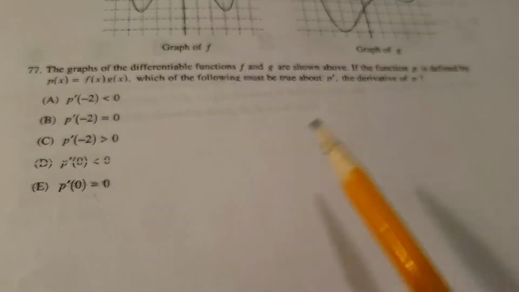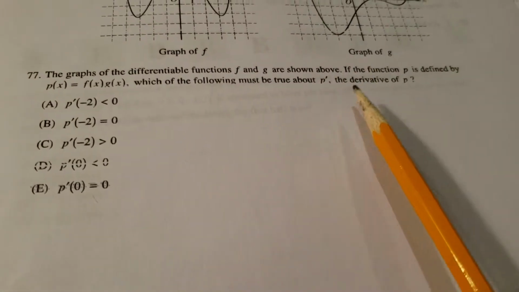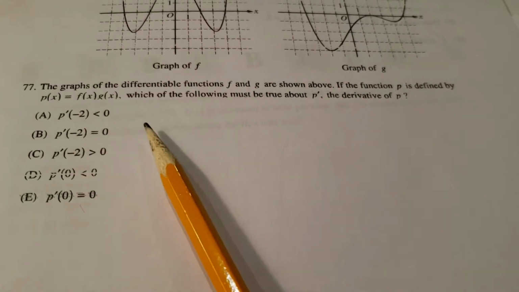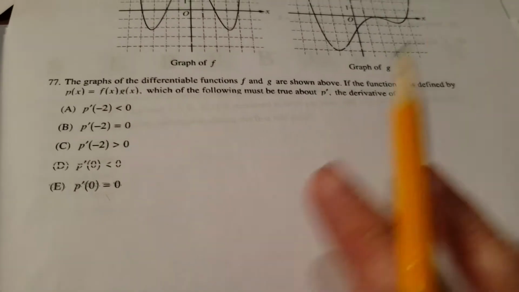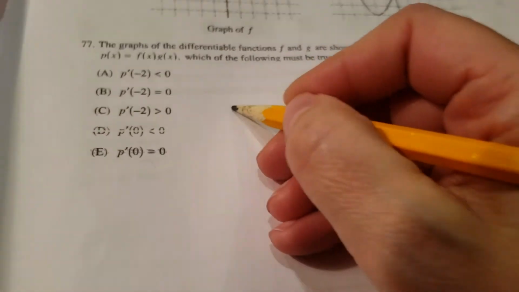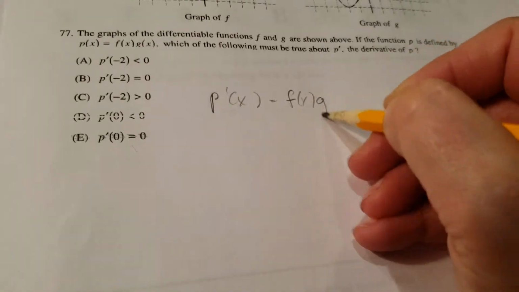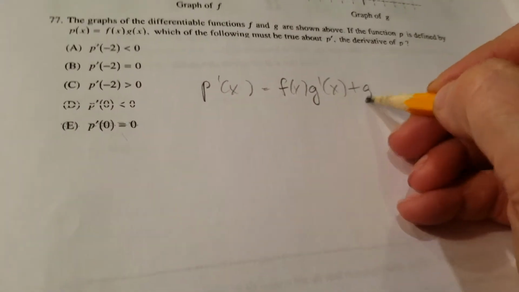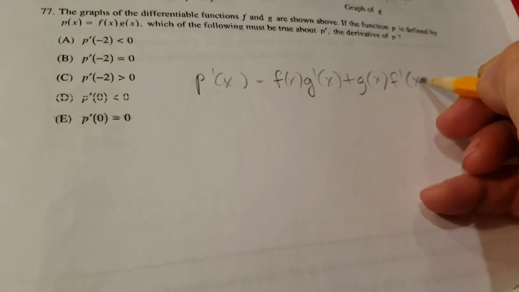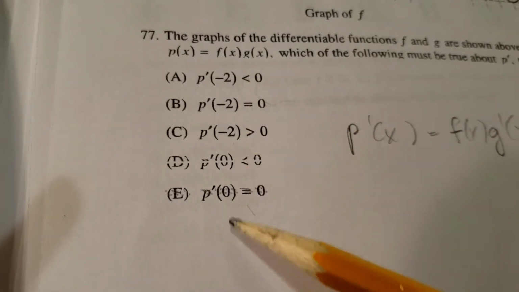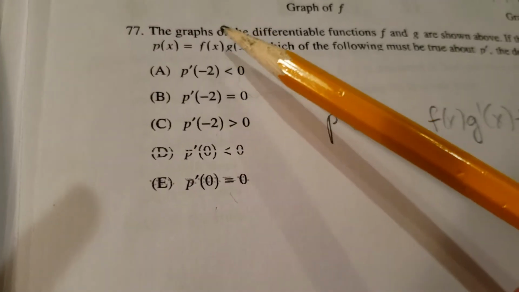Okay, 77. The graphs of the differentiable functions f and g are shown above. If the function p is defined by the product of these two, which is true about p prime? So let's find p prime, yeah? So p prime is f of x g prime plus g of x f prime. This is a straightforward product rule. And I want to know what's true about p prime at negative 2 and at 0. So let's put in negative 2 first. Let's see what we get.